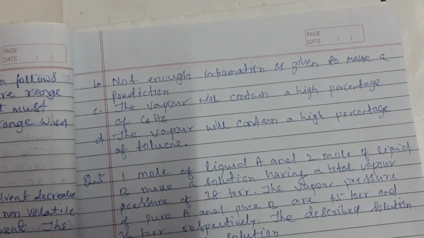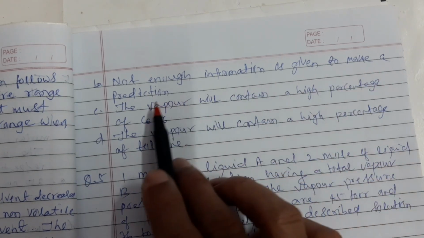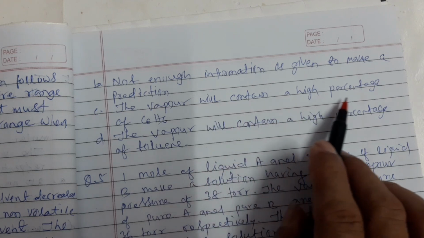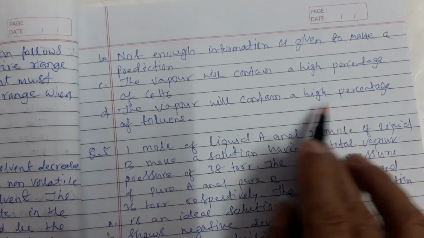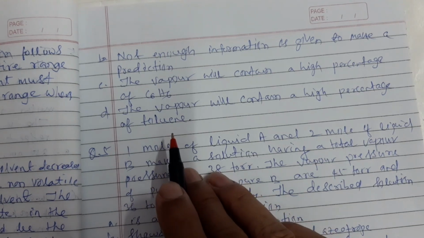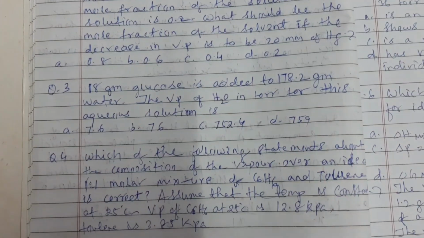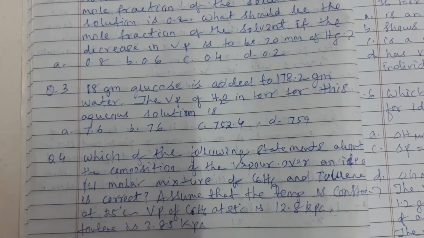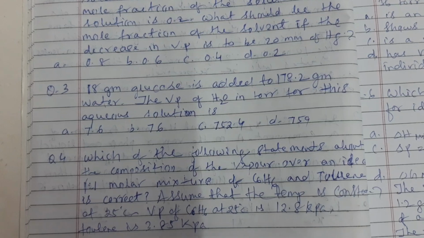The second choice is not enough information is given to make a prediction. Third choice, the vapor will contain a high percentage of benzene. Fourth choice, the vapor will contain a high percentage of toluene. So out of these, which one will be the correct answer? You see, here the vapor pressure of benzene is given as 12.8 kilopascal. So if the vapor pressure is high, then the partial vapor pressure is also high.